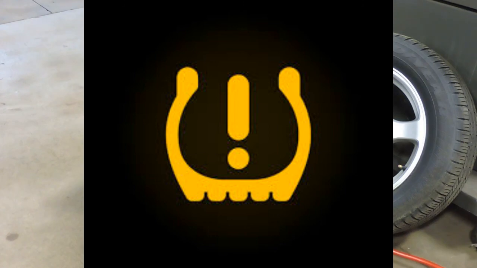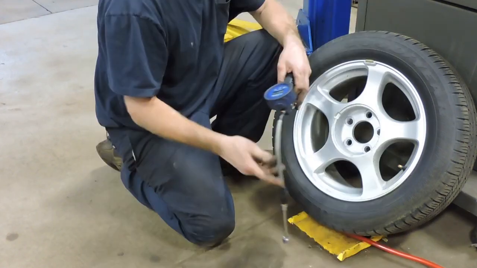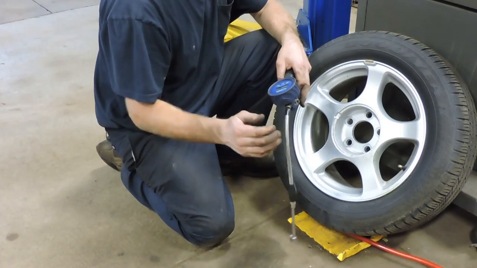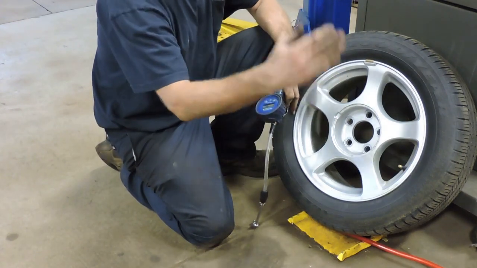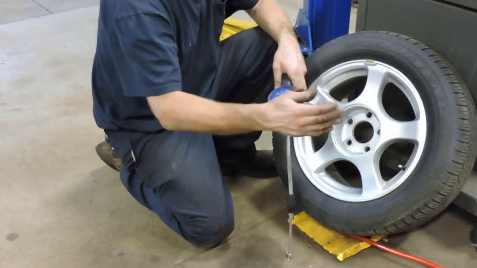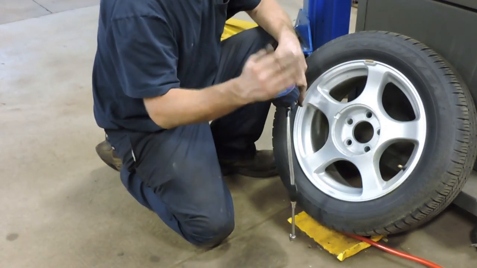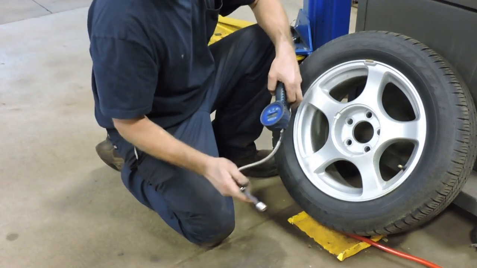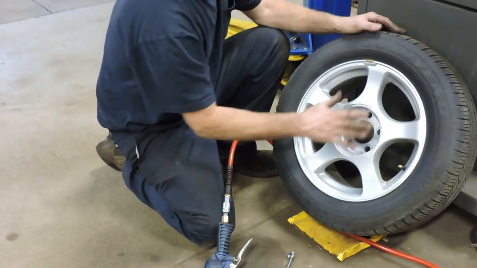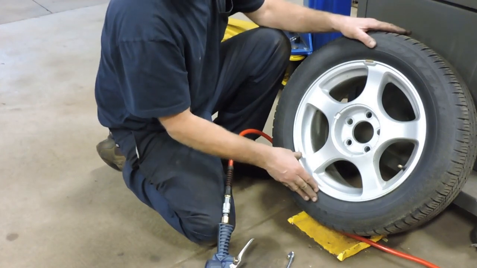And it's important to keep in mind that for every 10 degrees of temperature, tire pressure is affected 1 psi. So as temperature increases 10 degrees, pressure goes up 1 psi. As temperature decreases 10 degrees, pressure goes down 1 psi. So that said, it's important to know what the actual inflation pressure is also.